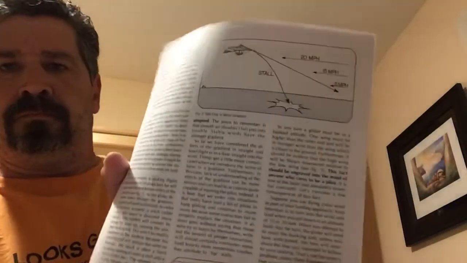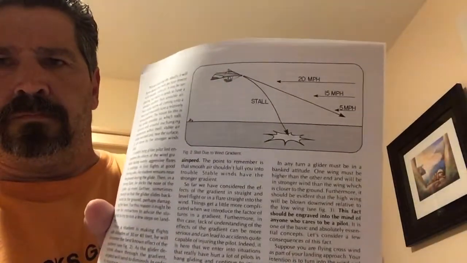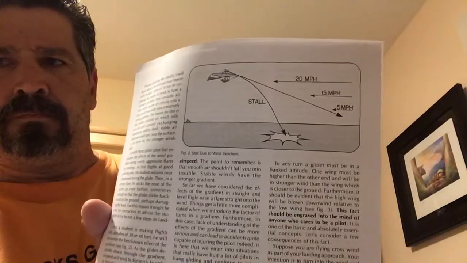Once a student is making flights with altitudes of 30 to 40 feet, he will encounter the best known effects of the gradient. See Figure 2. As the glider descends down through the gradient, airspeed will tend to diminish.